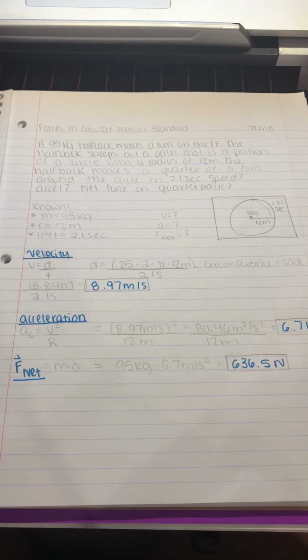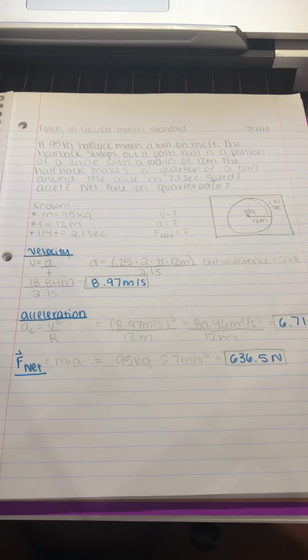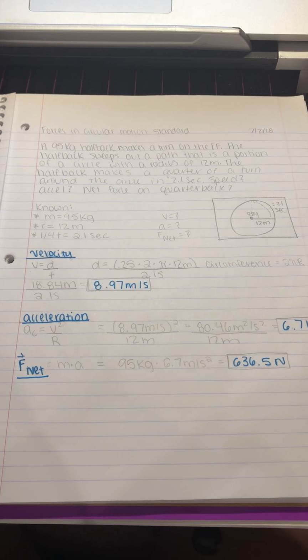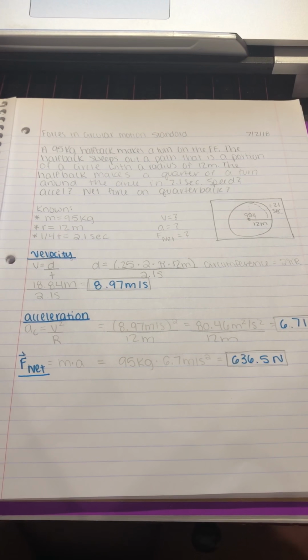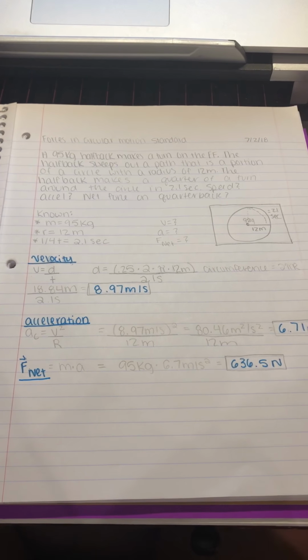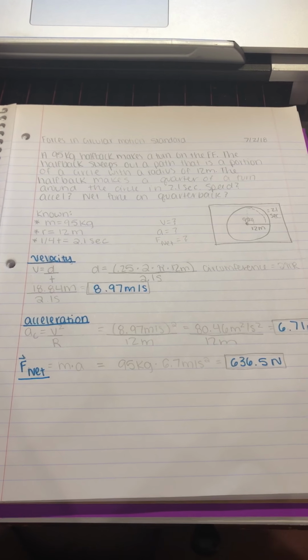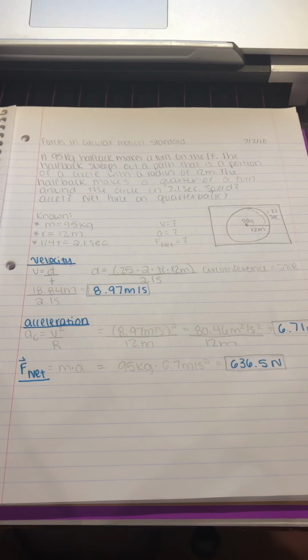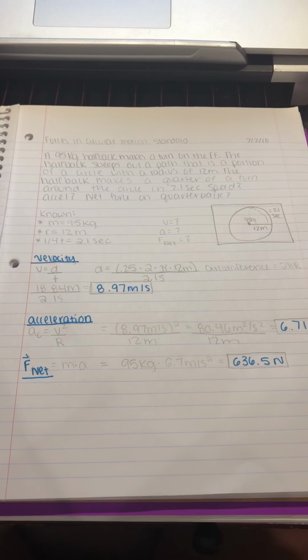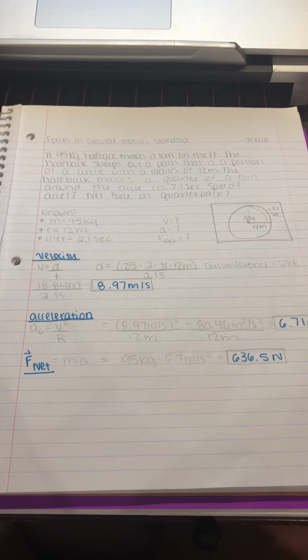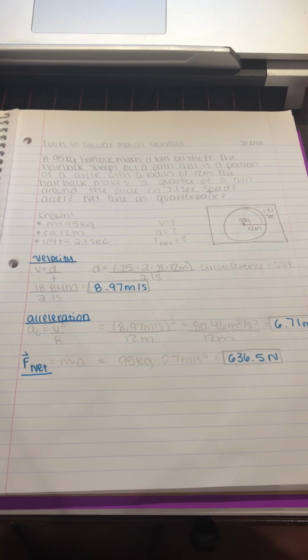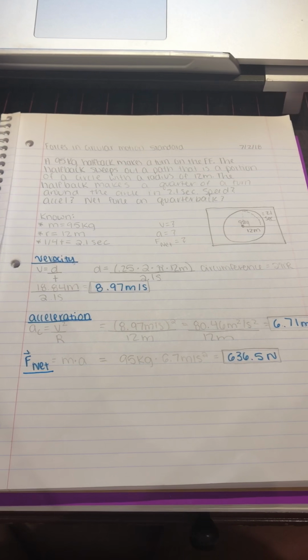So this is for the forces in a circular motion standard, and in this problem we have a 95-kilogram halfback who makes a turn on the football field. He sweeps out a path that is a portion of a circle with a radius of 12 meters. The halfback makes a quarter of a turn around the circle in 2.1 seconds. So we're trying to find the speed, his acceleration, and the net force on the halfback.